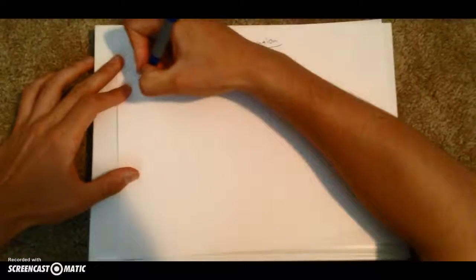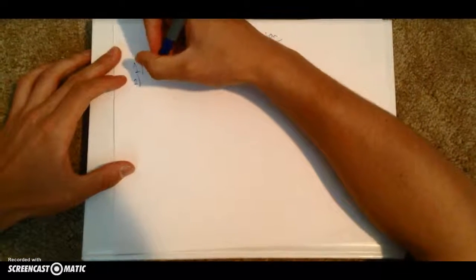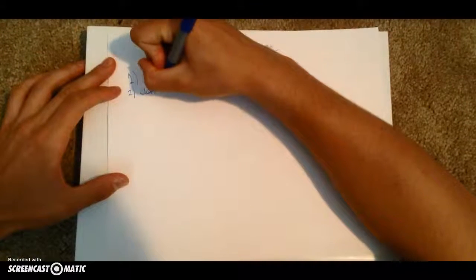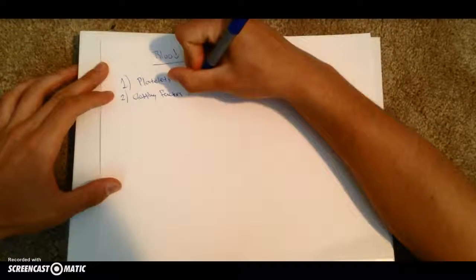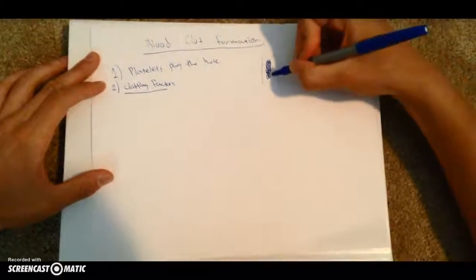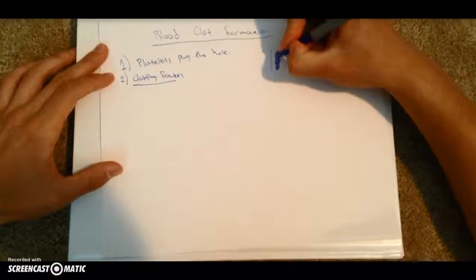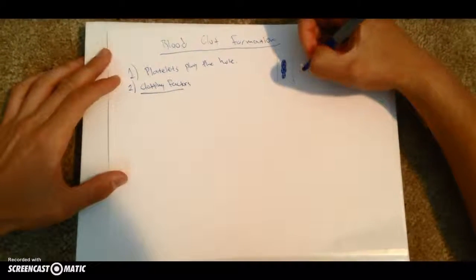flowing. The second part to that is the clotting factors, which reinforce the platelets. So they come in, they just keep adding on to it, reinforce those platelets, just like that.